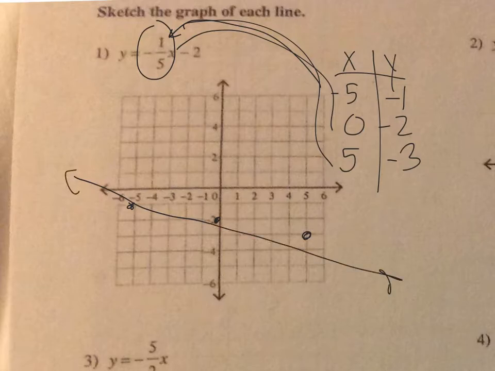Sorry for the line that's not exactly straight there, but remember that if we wanted to graph that using the slope-intercept form, we would first of all graph the y-intercept, which is -2. There's that point right there. And then we would go up 1 over 5, which gives us this point. We could also go down 1 to the right 5, which gives us this point.